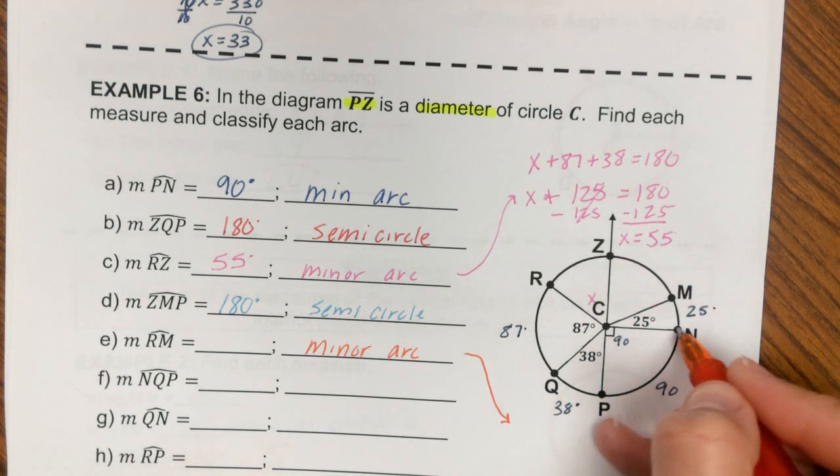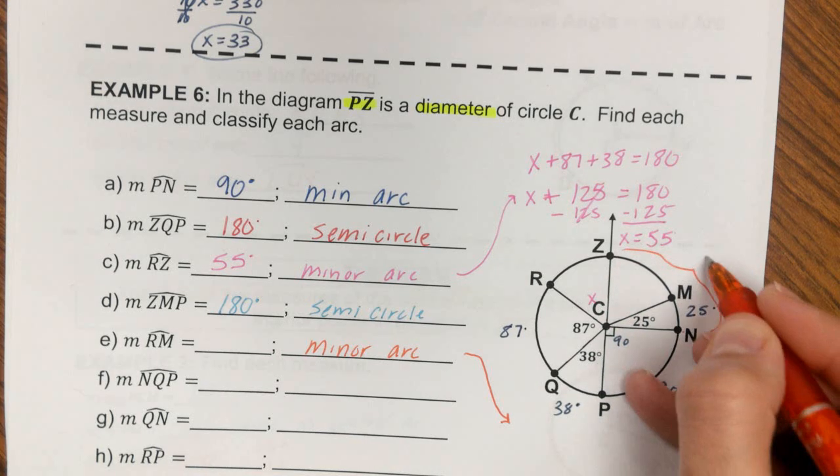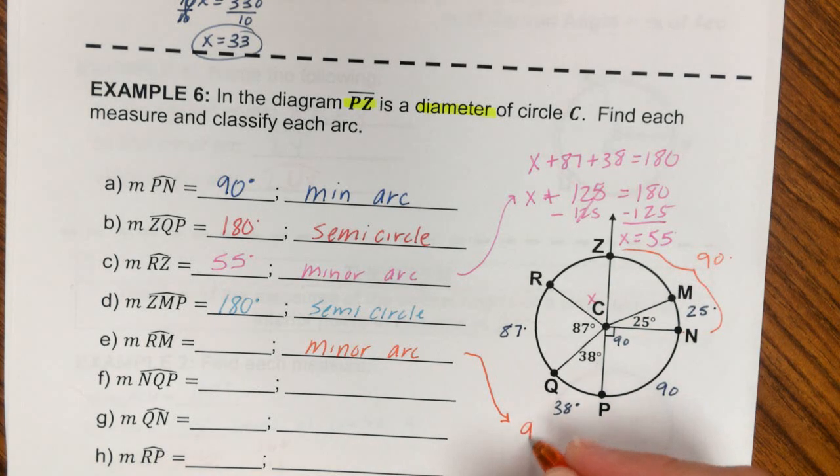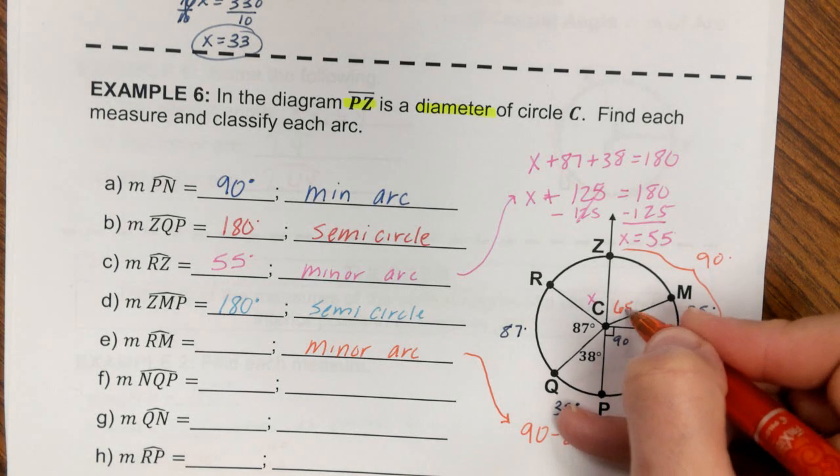So if this whole thing is 90 degrees, we could take that 90 degrees, subtract that 25, and we're going to end up with 65 degrees. So that tells us that this angle right here is 65.